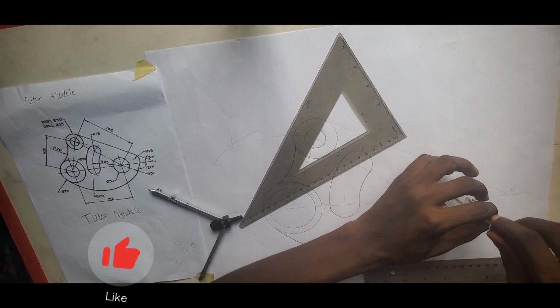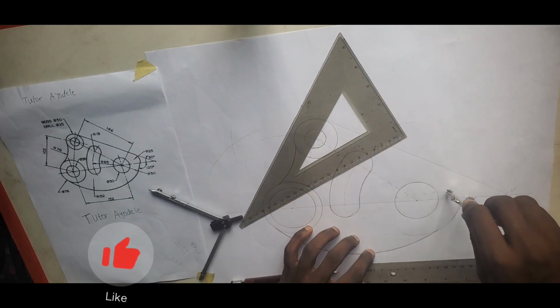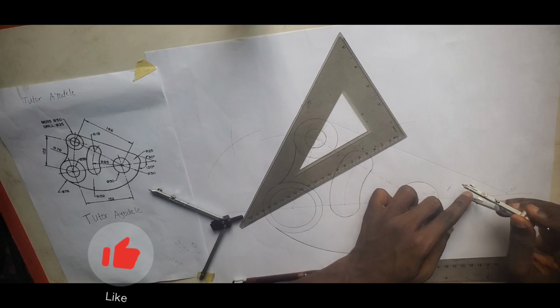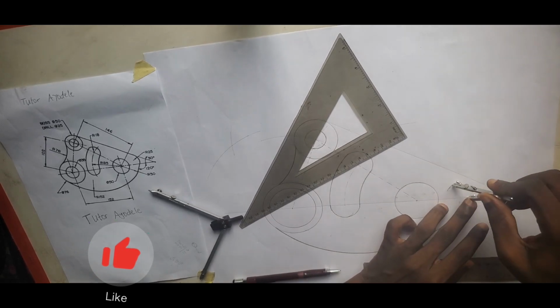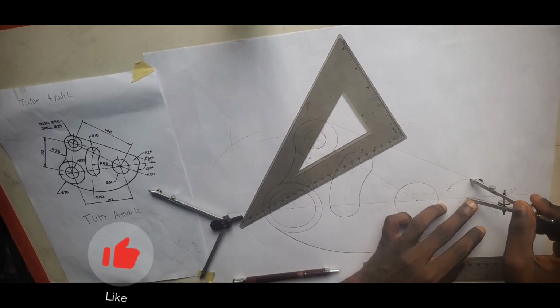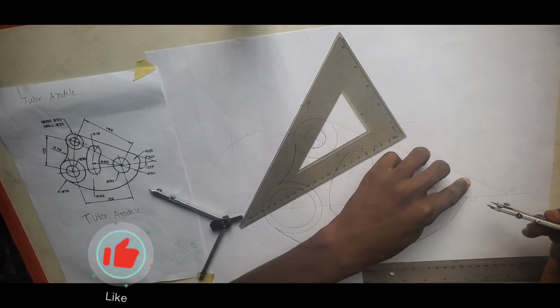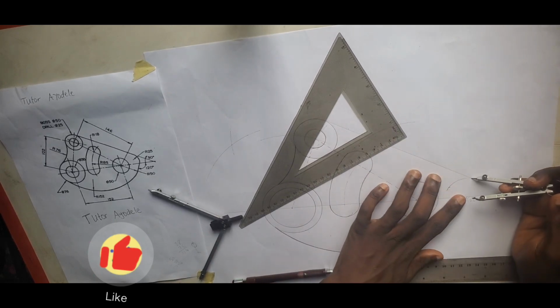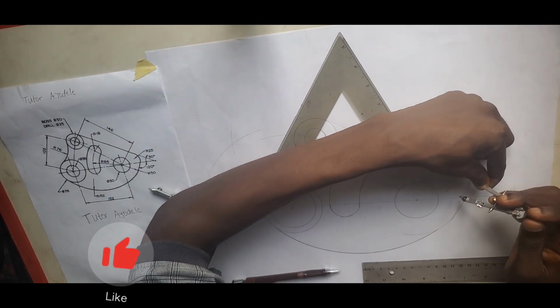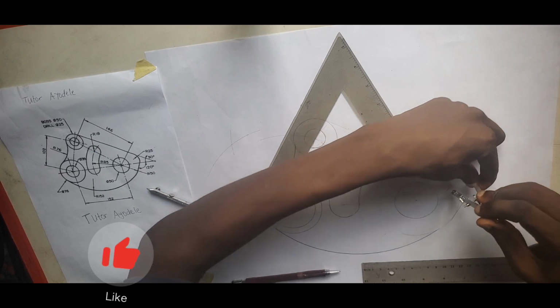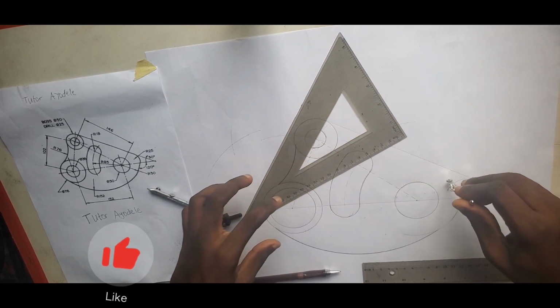So from here, I will mark an arc around here. I will place it here. I will mark an arc here. Then I will place it where it joins this line here. I will mark another arc to touch this. Okay.